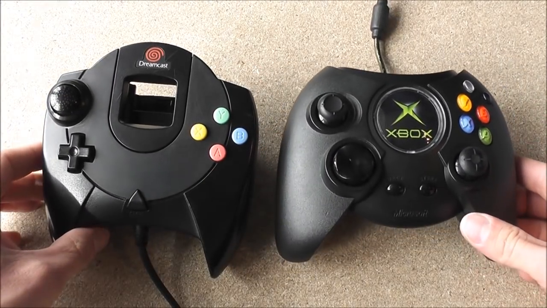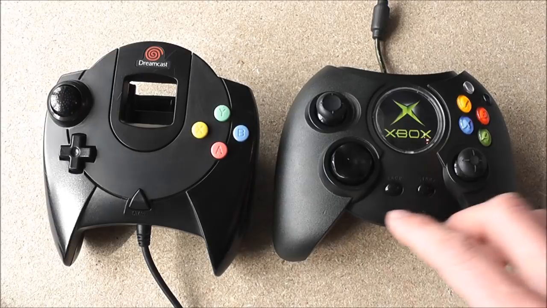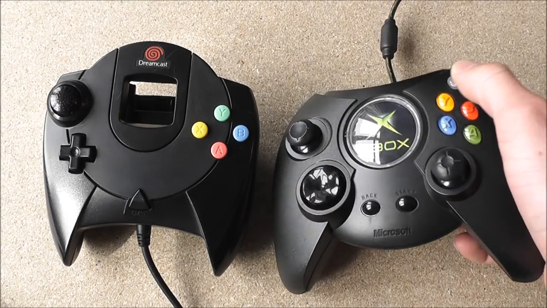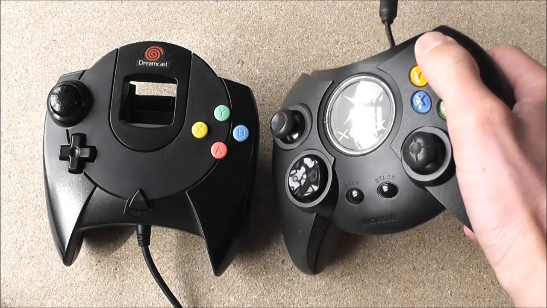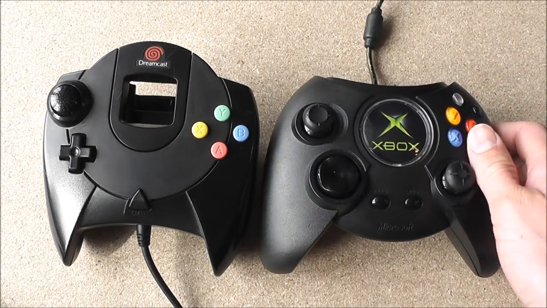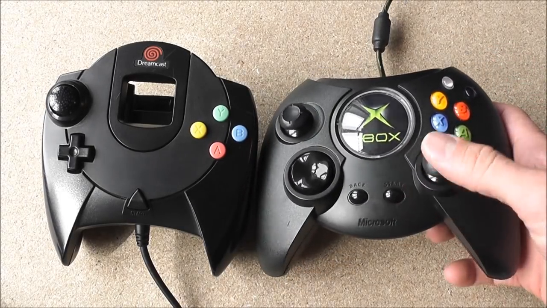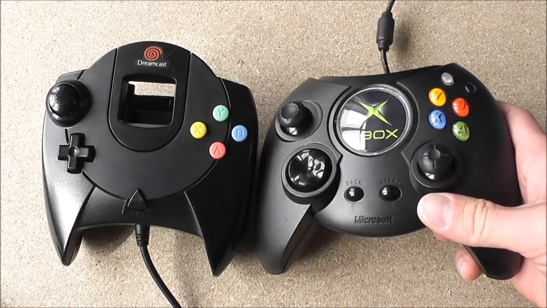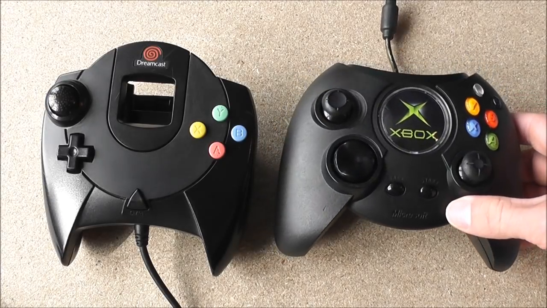But in addition to the Dreamcast, the Xbox controller also had a back button, and it had 2 new buttons here as well. It had a black and a white button, and most importantly we now have a second analog stick here, which you now get on basically all modern controllers.